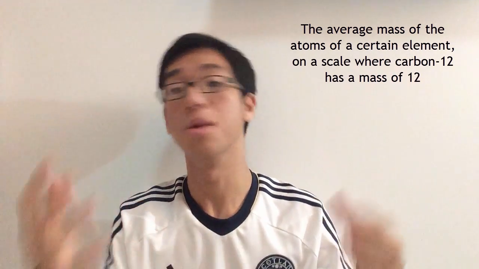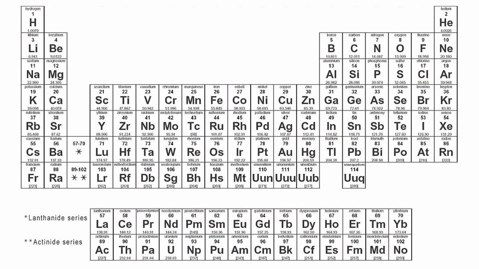Relative atomic masses are basically the average of the mass of atoms of a certain element compared to the scale of carbon-12. The AR, the relative atomic masses, are the numbers that you see when you look up the atomic mass of a certain element on the periodic table. And to demonstrate what relative atomic masses are and how you might find them, I'll use chlorine as an example.